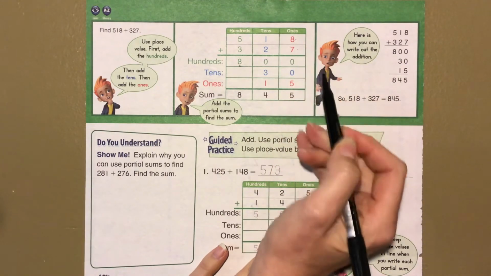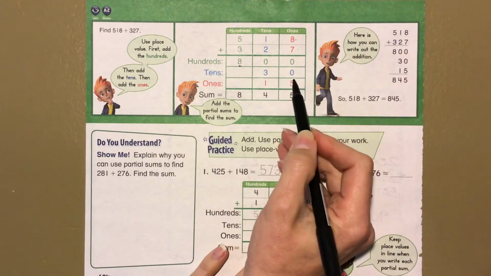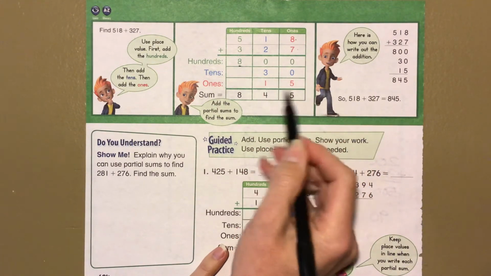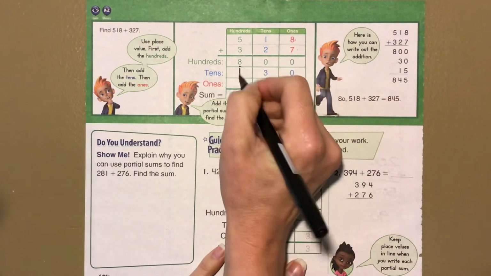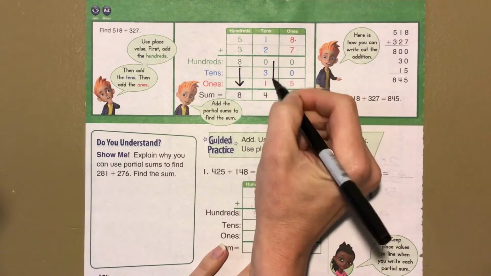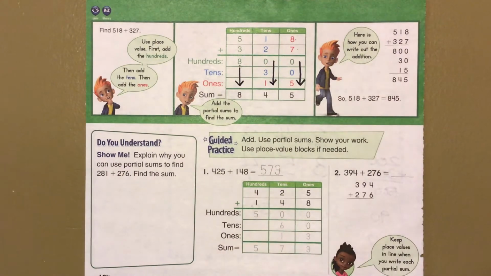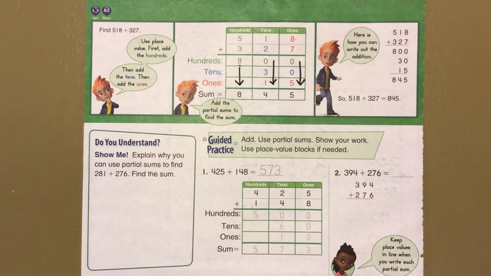We have 8 plus 7, that is 15. We can't have more than one number in each place value box. So we put the 5 in ones and then one group of tens, because really 15 is one group of 10 and 5 ones. And then we add them straight down. 8 plus 0 is 8. 3 plus 1 is 4. And 0 plus 0 plus 5 is 5, gives us a sum of 845. And here's how you can write out the addition like we did on our first page.